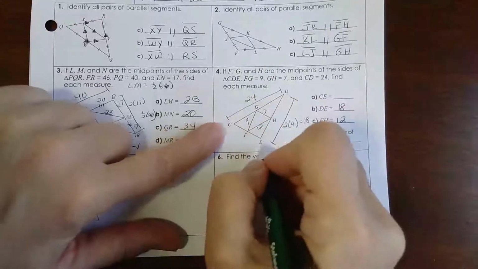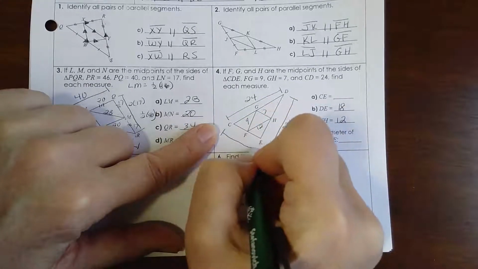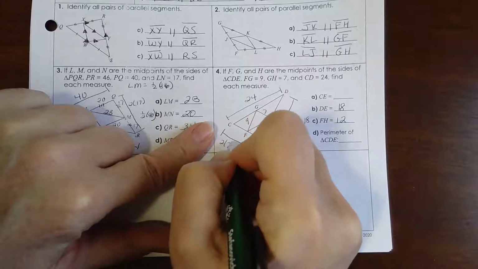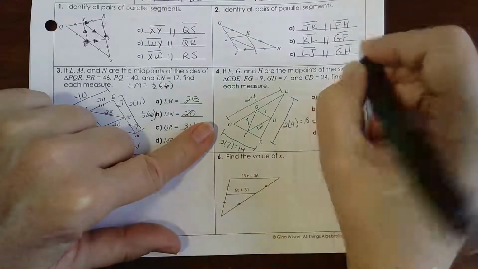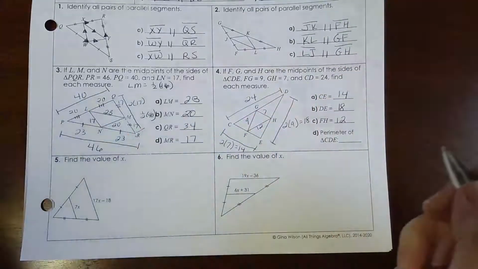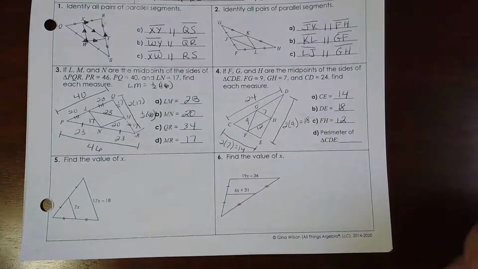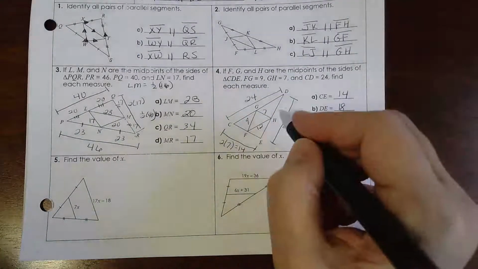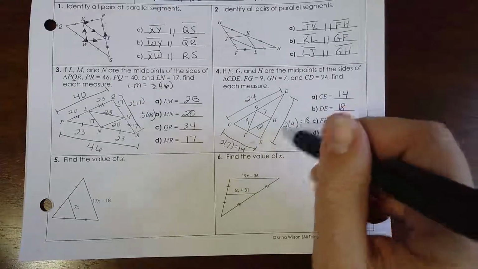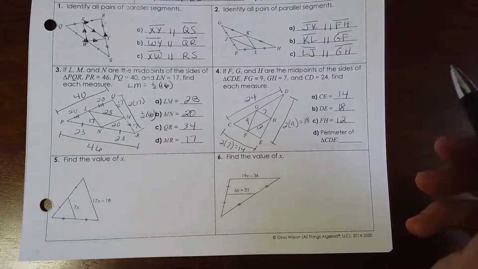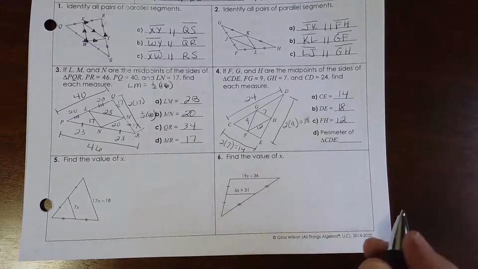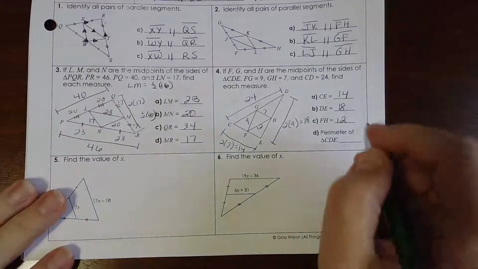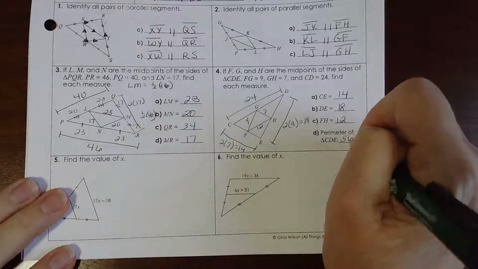And then CE is 2 times your 7, which is 14. Then it asks, what's the perimeter? Remember, the perimeter is we add them all up, so we take 24 plus 18 plus 14 and come up with the number. And we come to 56.